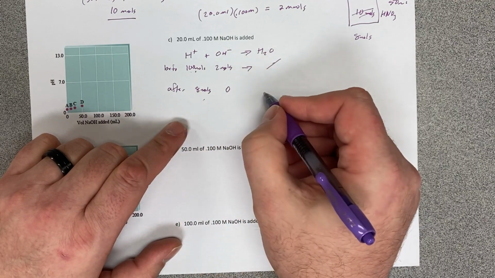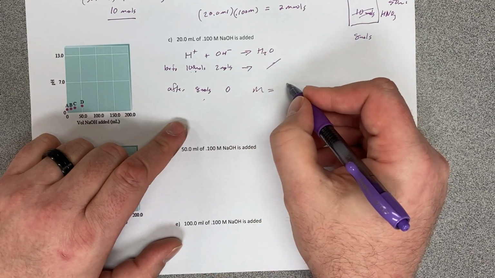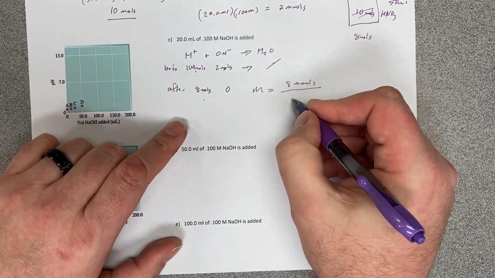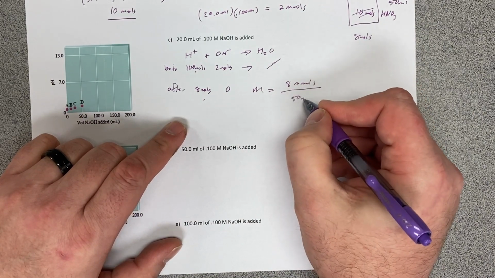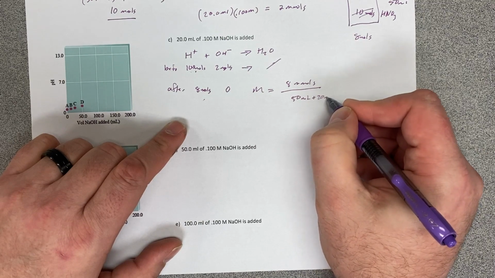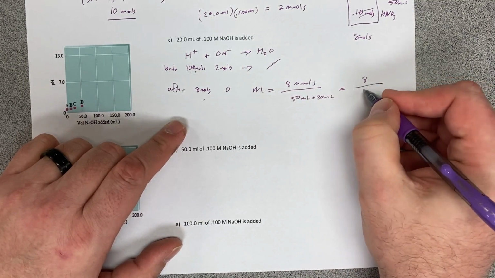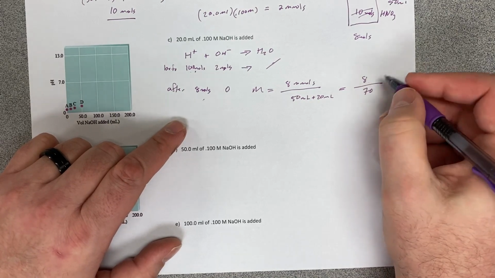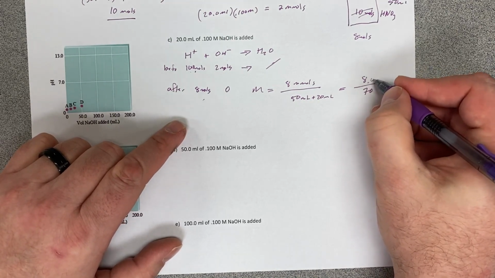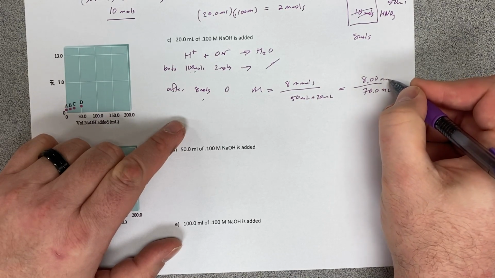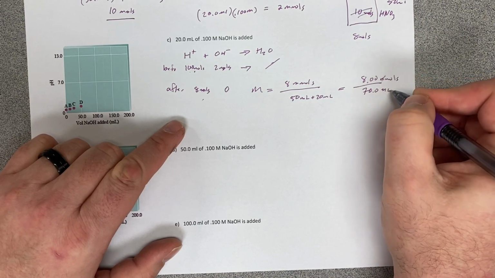So if we take a look at our molarity, it's going to be our millimoles, 8 millimoles, divided by our 50 milliliters plus 20 milliliters, and that's going to be equivalent to 8 divided by 70. Again, a horrible lack of care for significant figures. I think it should be something like this: milliliters and millimoles, and these two things cancel out.